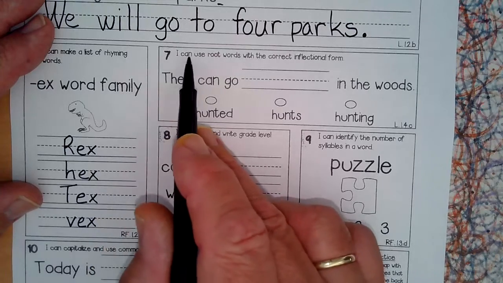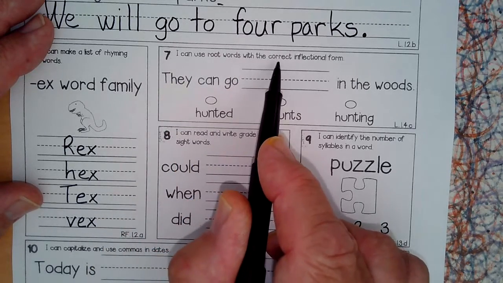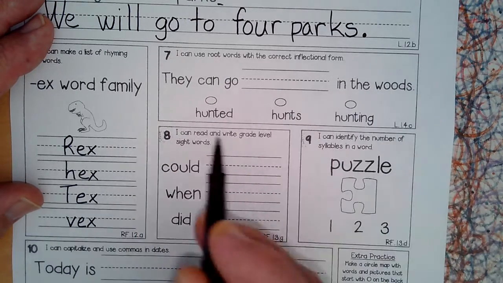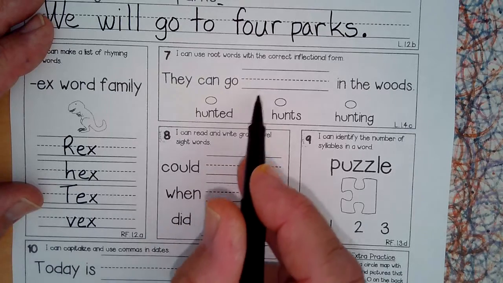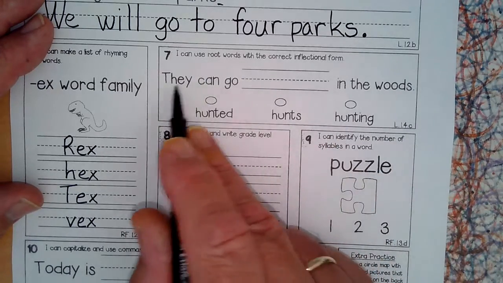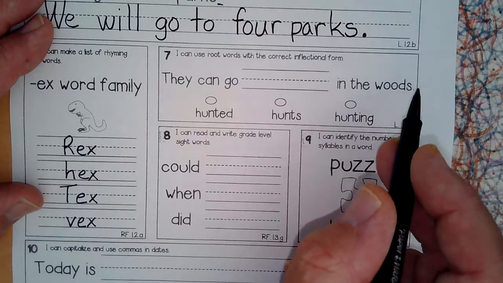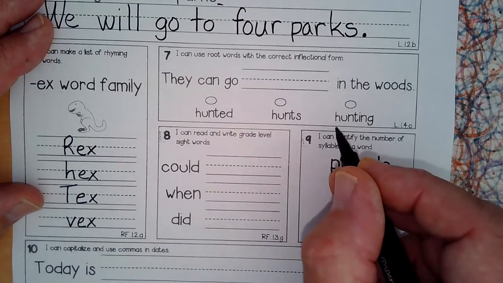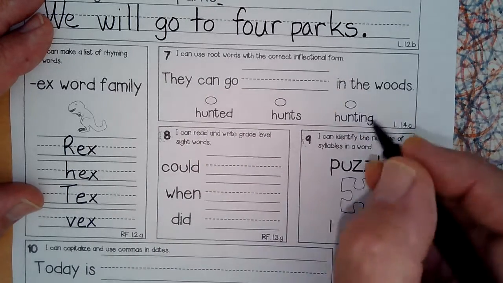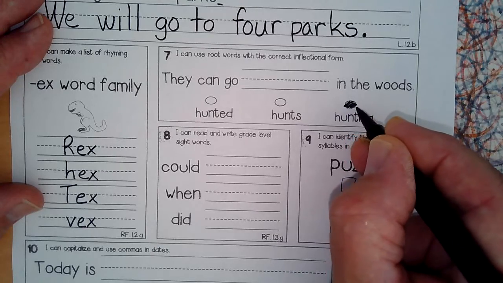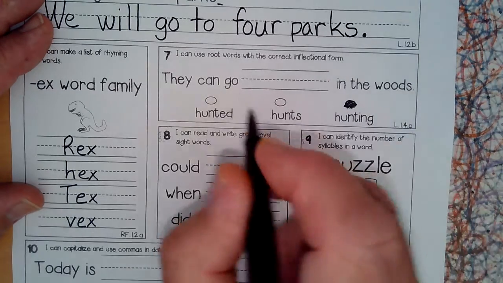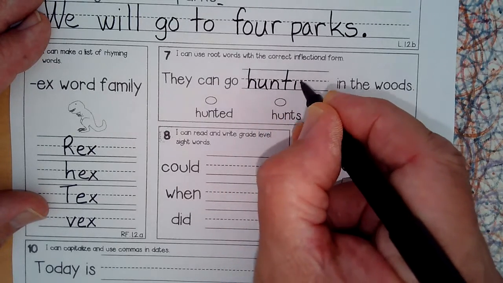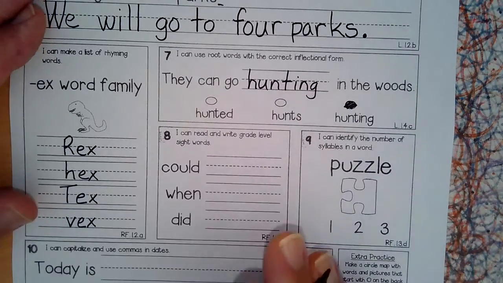And number 7 says, I can use root words with the correct inflectional form. They can go blank in the woods. They can go hunted in the woods. That does not sound right. They can go hunts in the wood. No, that is not the right kind of verb form. They can go hunting in the woods. Yes, that is the one that fits in our sentence. So I will fill in my oval. And since I gave me a space, hunting, you can fill that in right there.